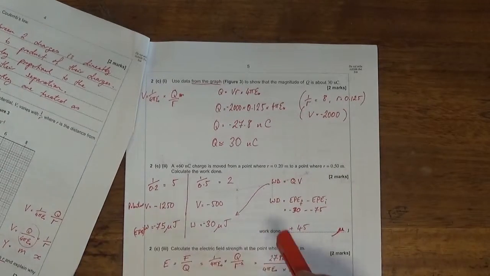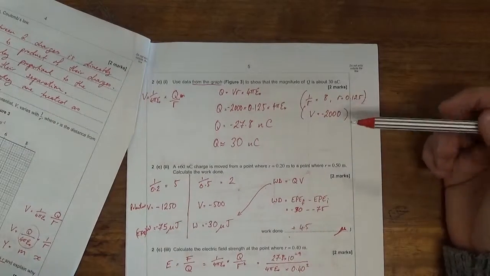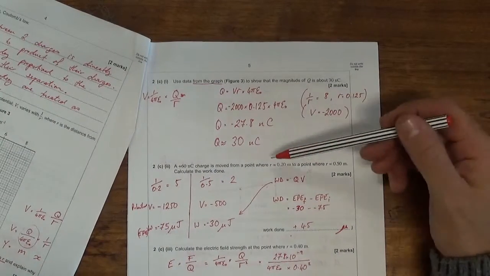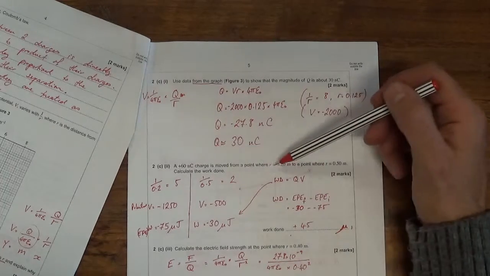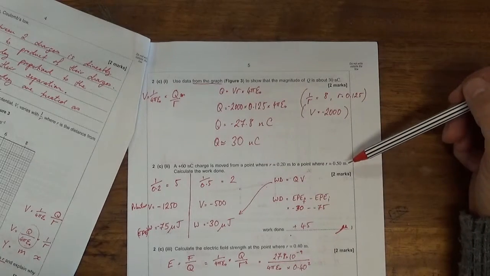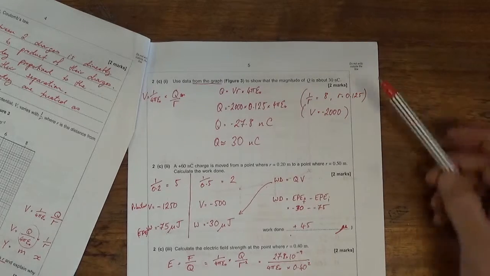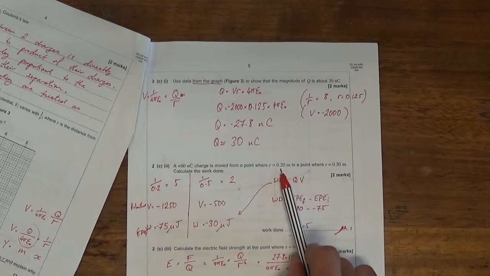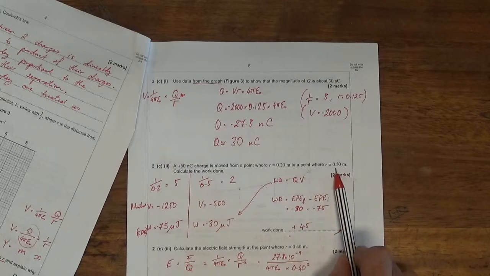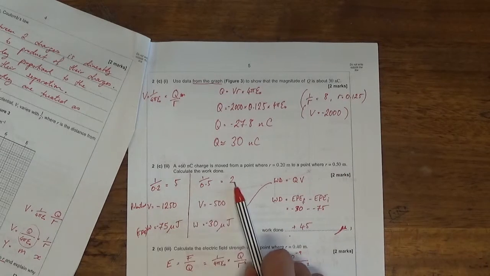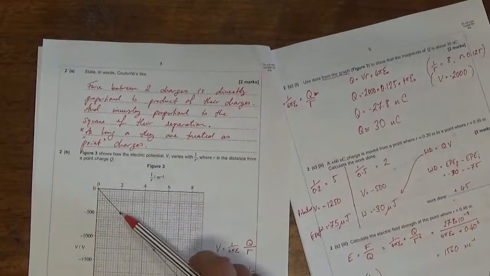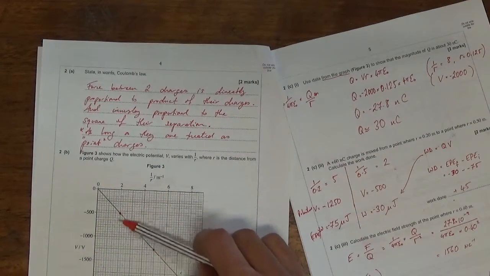Right, I went around the houses on this one. There's probably a much easier way of doing this, but yeah, what did I do? I can't remember what I did here. Charge from r to the point where r is 0.5 meters, calculate the work done. So r is 0.2 and r is 0.5, so I went 1 over 0.2 and 1 over 0.5, which gives us 5 and 2. Those are my 2 points on the graph, 5 there and 2 there.